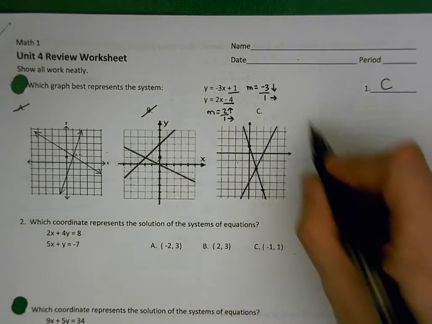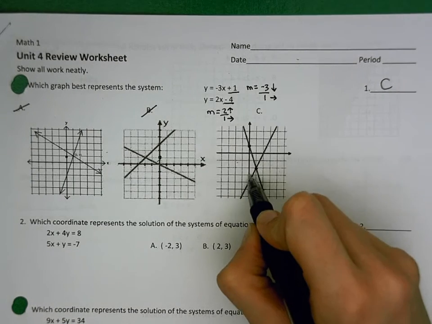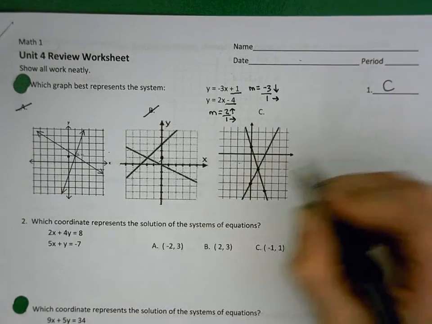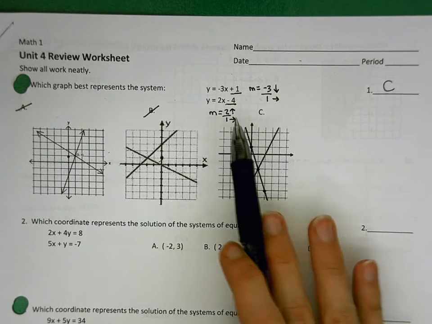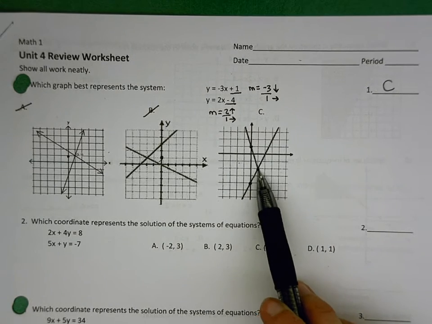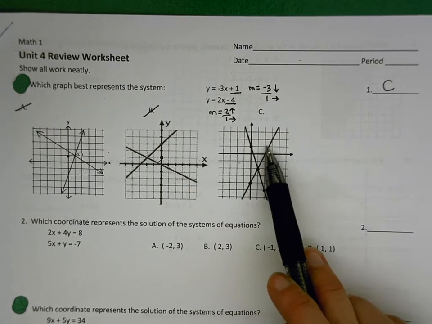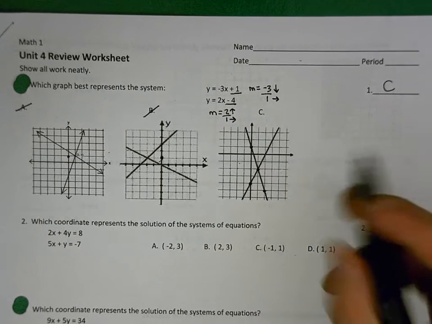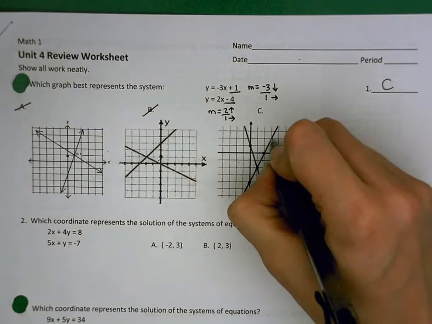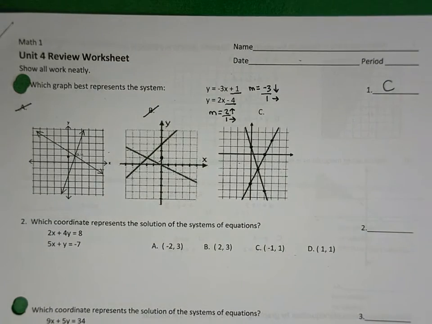Okay, with this graph, which I'm pretty sure is right, let's double check. Do I start at negative 4? 1, 2, 3, 4. Yep. So far so good. And then do I move up 2 and over 1? Well, if I count up 2 and over 1, sure enough, looking good. There's another point. There's another point. And so sure enough, we've confirmed that this is our answer. This is the graph that represents the system y equals negative 3x plus 1 and y equals 2x minus 4.